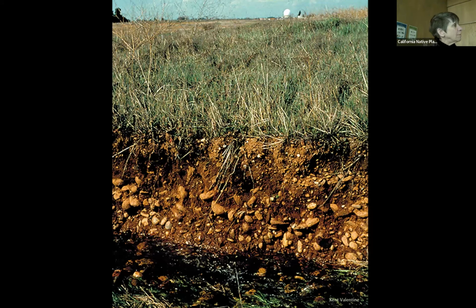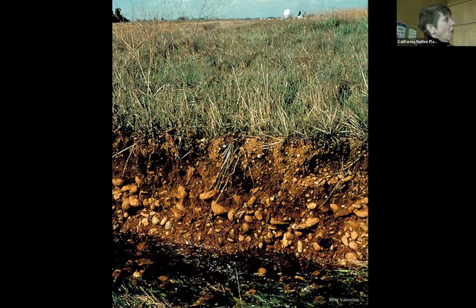This is a stream cut in eastern Sacramento County, and the hard pan starts right about here. In this part of Sacramento County, the hard pan is actually many, many meters thick. So this stream is not actually breaching the hard pan, it's just eroding through the top of it.